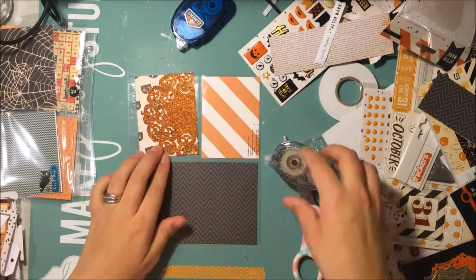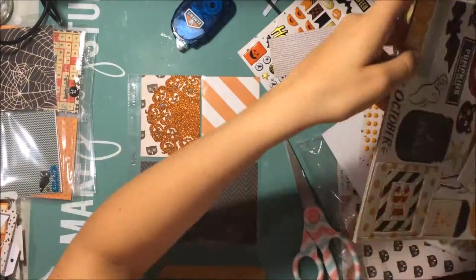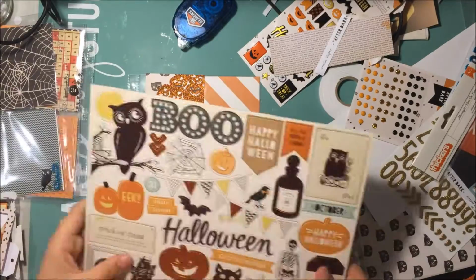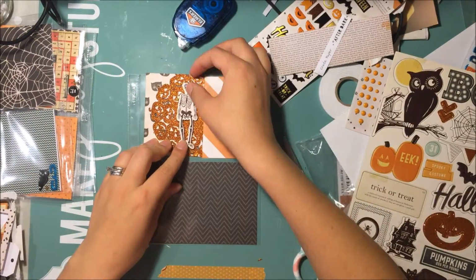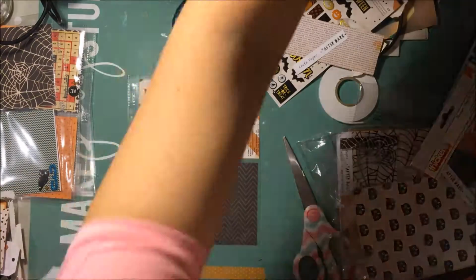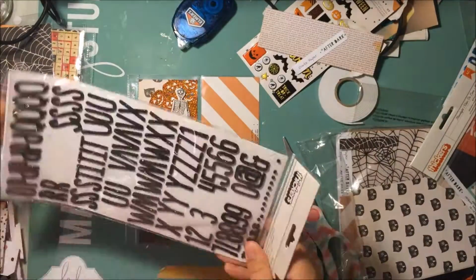And I love doing like half a doily and then adding embellishment. It's like my fave. So I decided to use a piece from the chipboard sheet, which is like this little skeleton that I love. He is so awesome. Now I'm looking for a number.